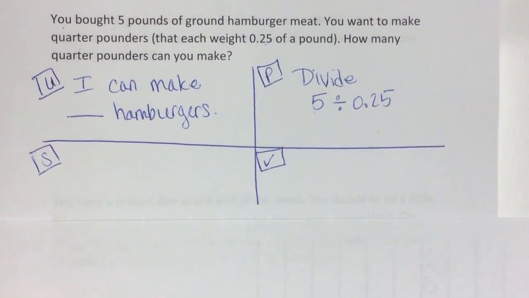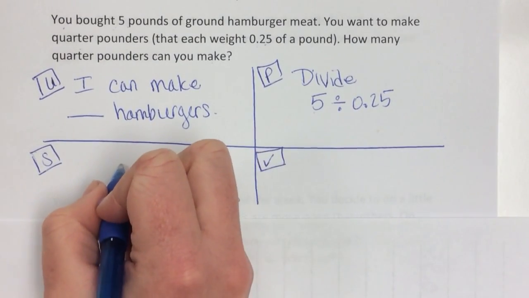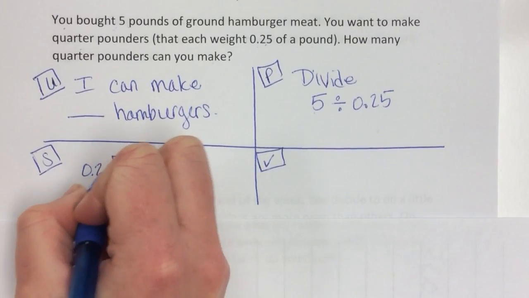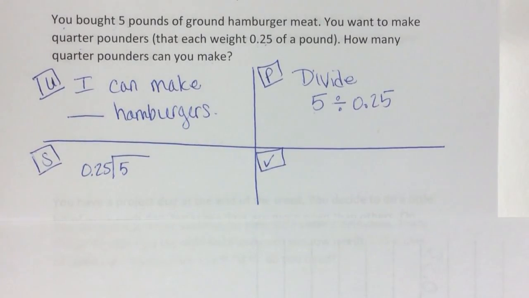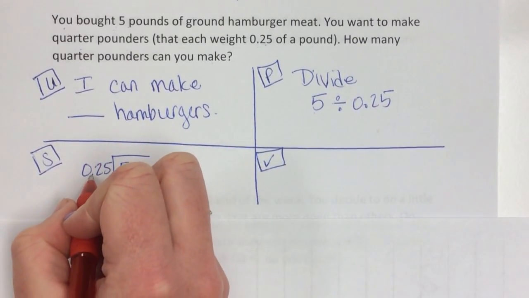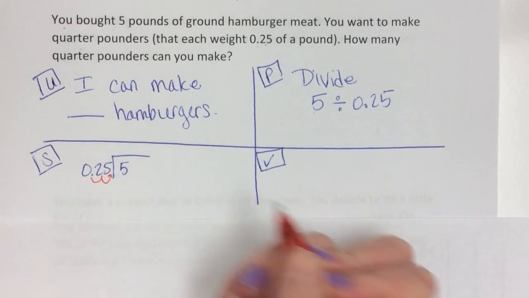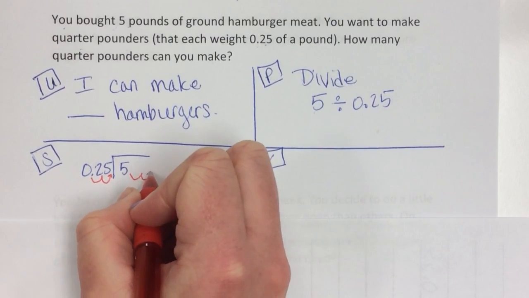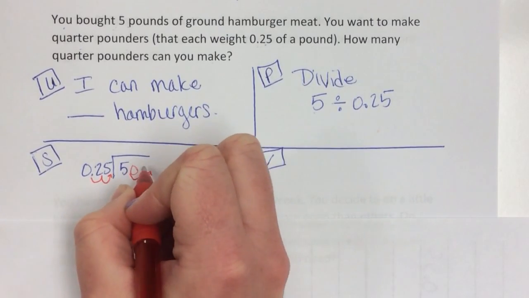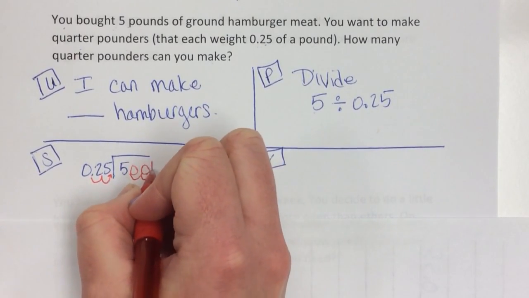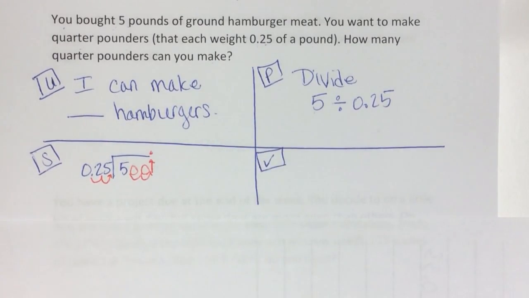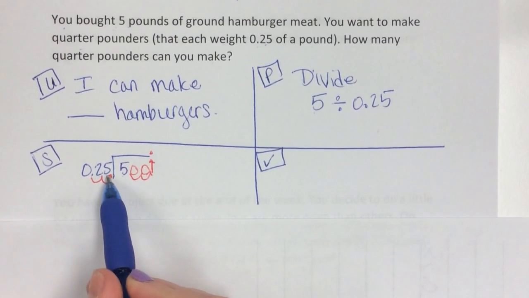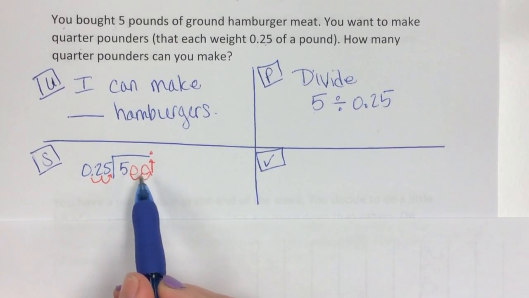So then on my solve, my 5 is going to go inside the house. 0.25 stays outside. When I divide with decimals, I have to move this outside decimal to make it a whole number, and then I move the inside decimal the same amount of spaces. So I fill in with zeros. I'm going to bring my decimal straight up to the top. So now I've got 500 divided by 25. These are both whole numbers now.